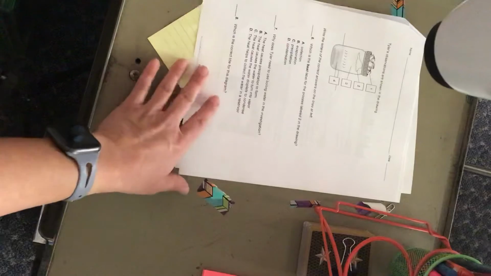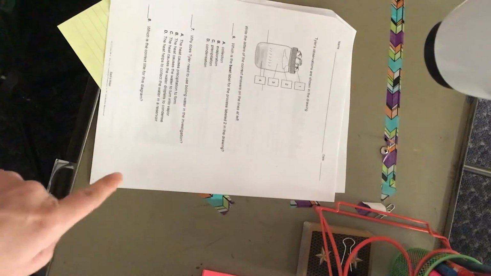Alright, so it says Tyler's observations are shown in the drawing. He's got 1, 2, 3, 4, and this is an experiment. It says write the letters of the correct answers on the lines at the left. Number 6, which is the best label for the process labeled 2 in the drawing? Is that collection, evaporation, precipitation, or condensation? Levi? Condensation. It is condensation.